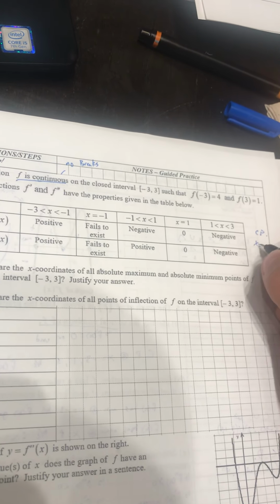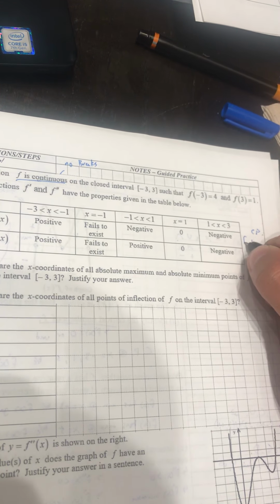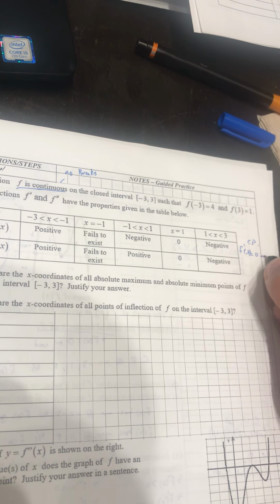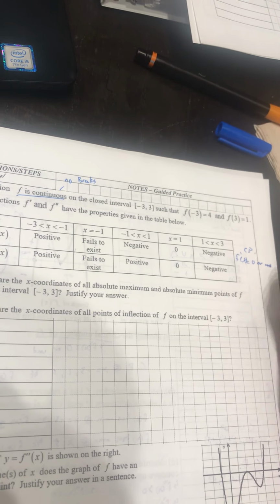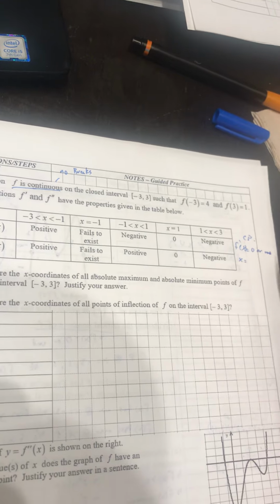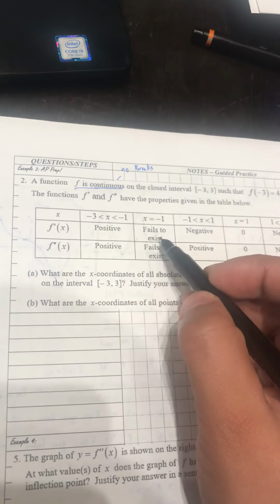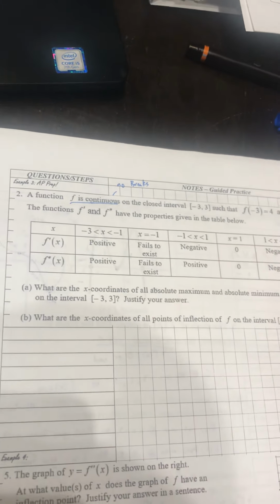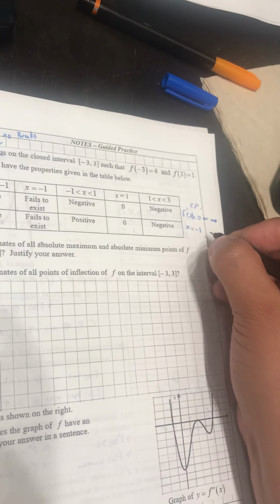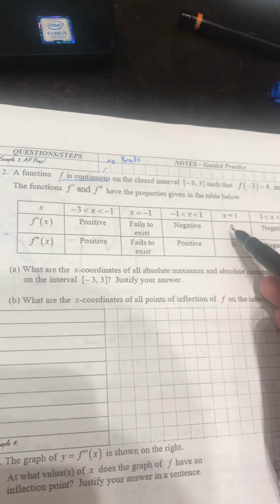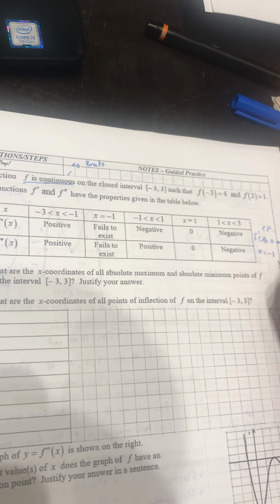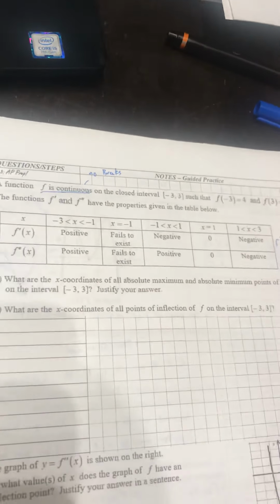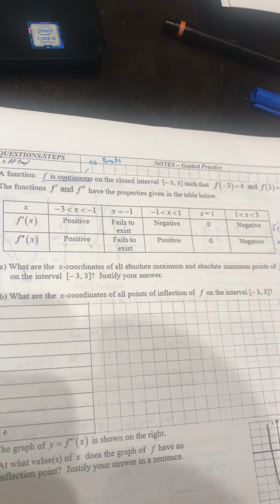It's when the derivative is equal to 0 or undefined. The derivative is undefined, fails to exist, at x equals -1, and the derivative is equal to 0 at x equals 1. Those two points are our critical points.